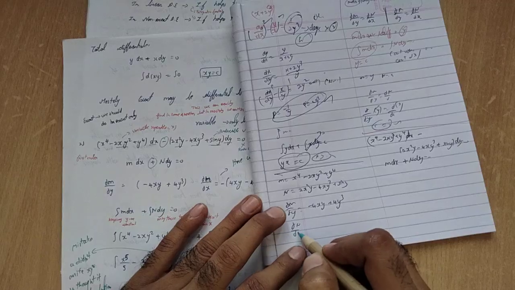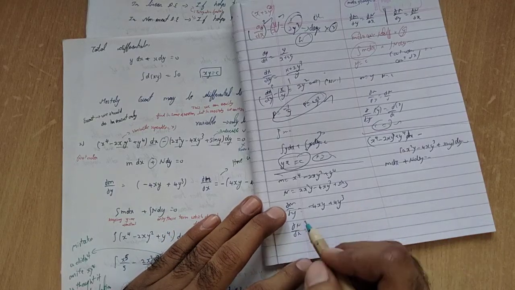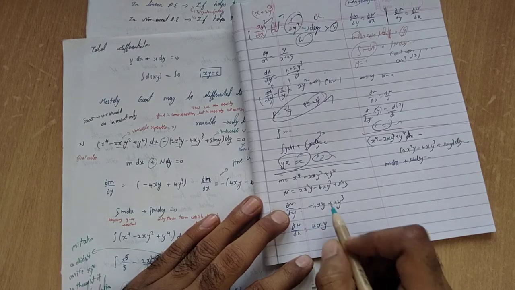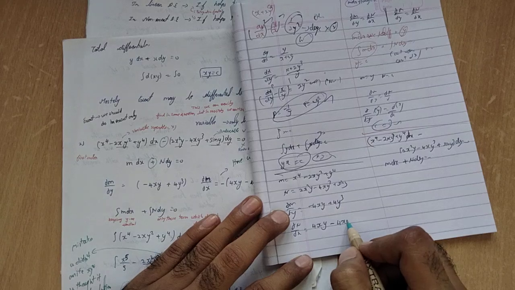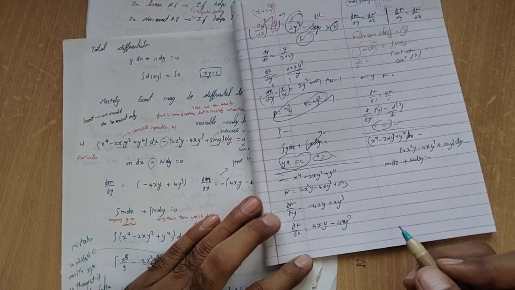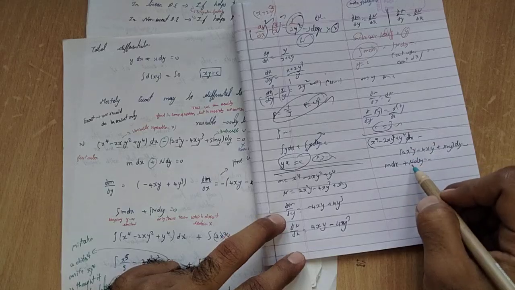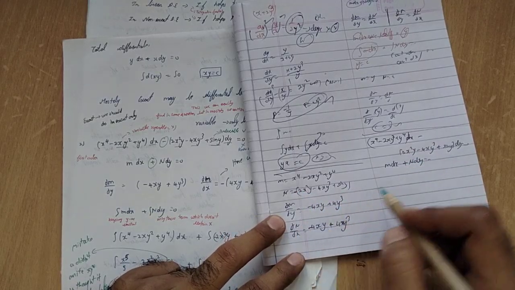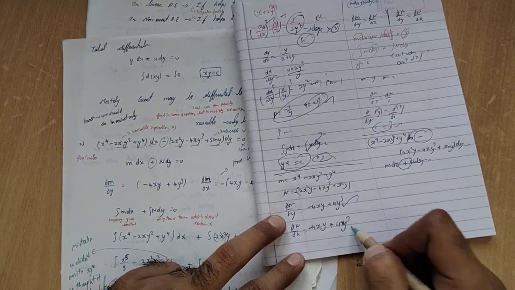Dou N by dou x is minus 4xy plus 4y cube. Both are equal.